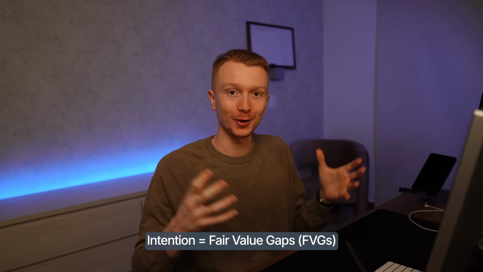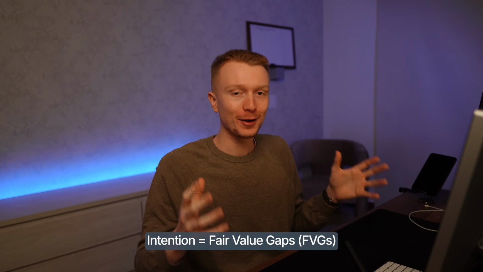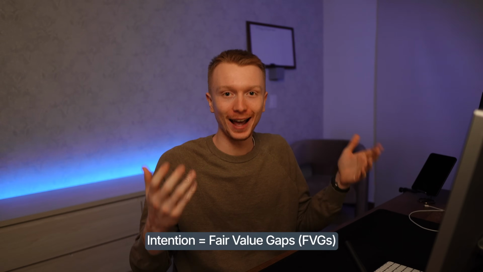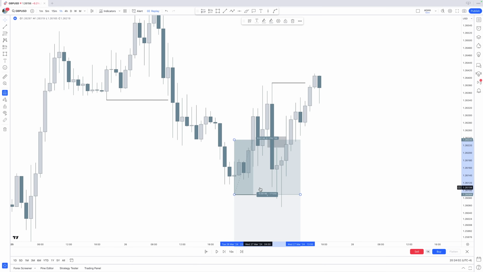Fair value gaps. And you can already see me smiling, because fair value gaps tell you everything. And that's why my whole trading plan is based on fair value gaps. So all I do is talk about fair value gaps, with, of course, other concepts in combination with it. The core is always fair value gaps.